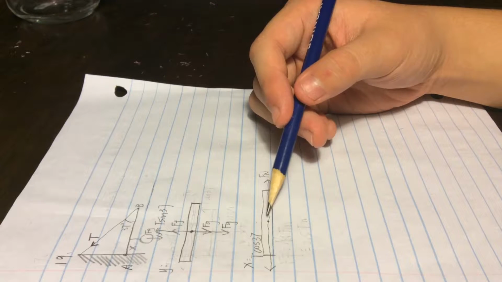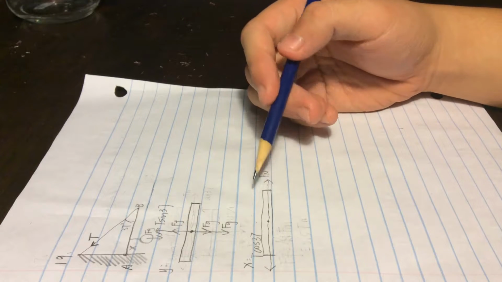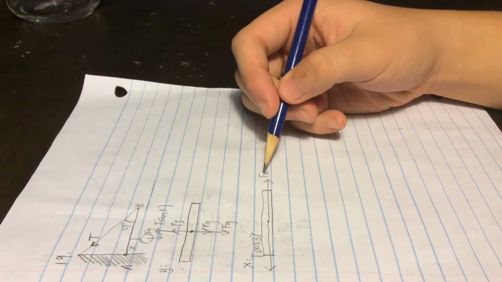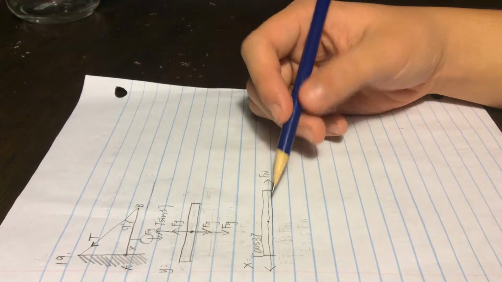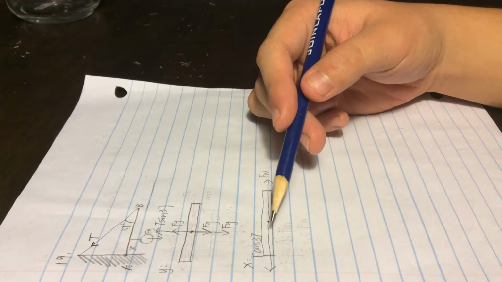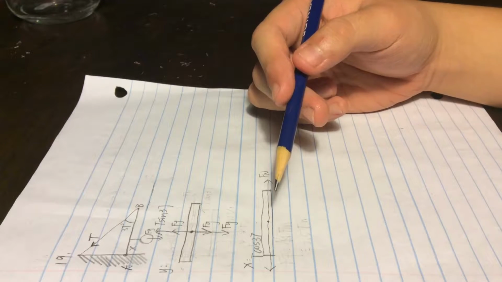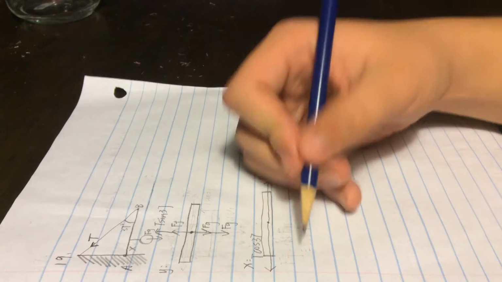And this is the sum of forces in the x direction. To the right, you have the normal force that the wall is applying to this rod. To the left, you have the x component of the tension. And now let's write this all out.